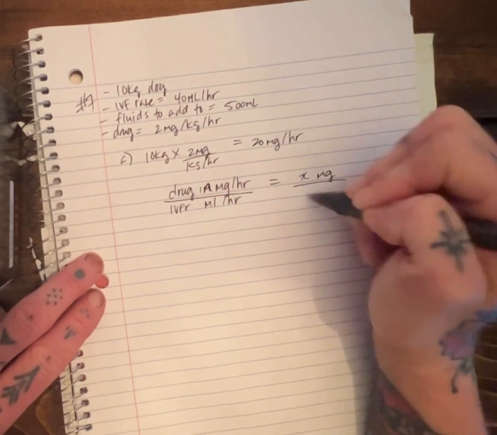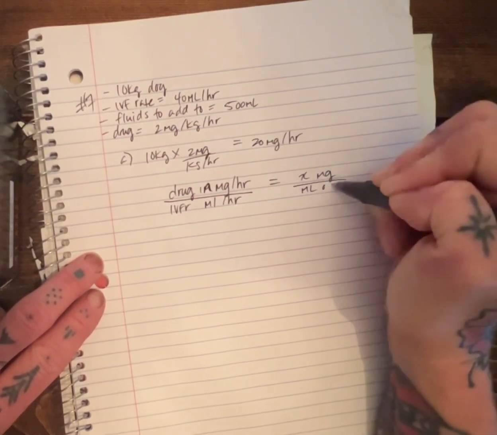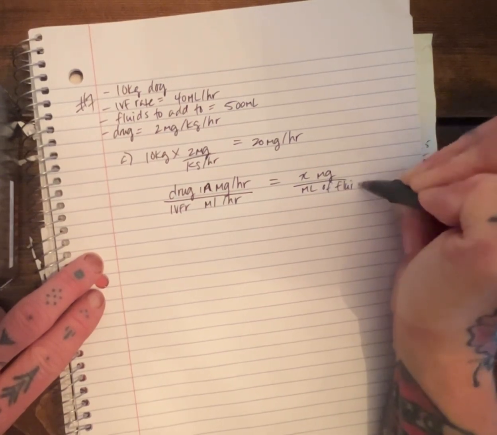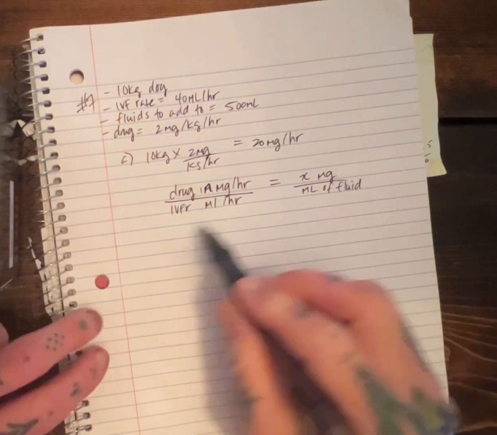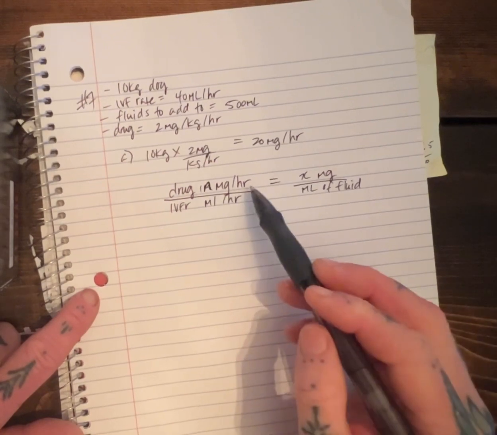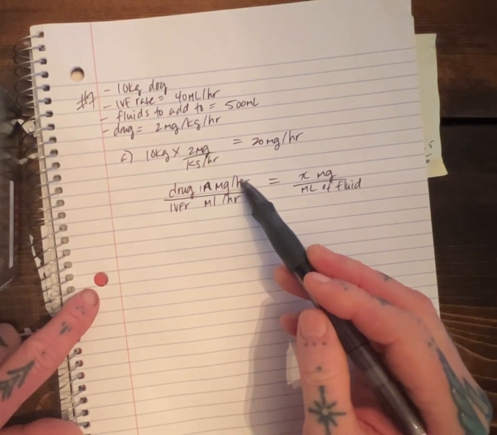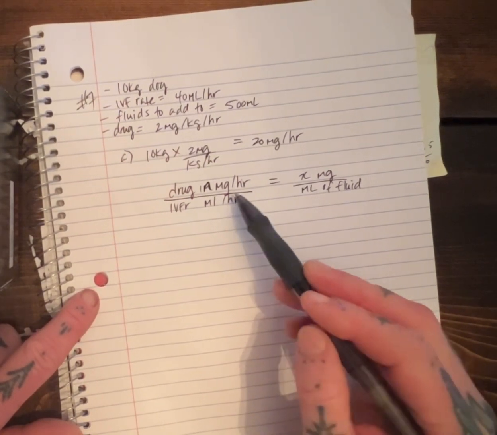So this would be 500. So I just put mils of fluid.